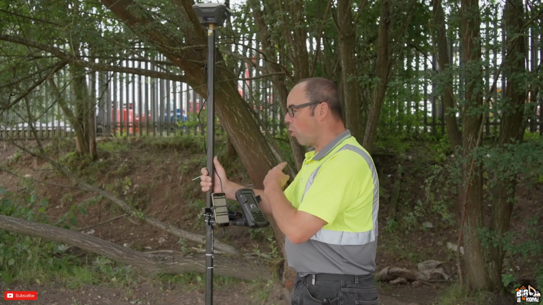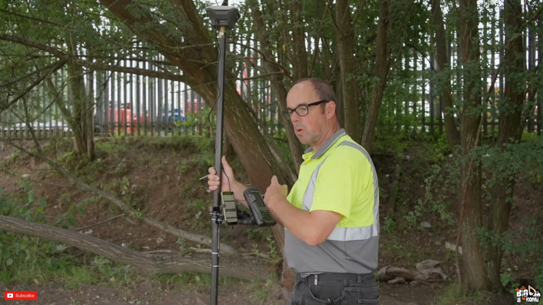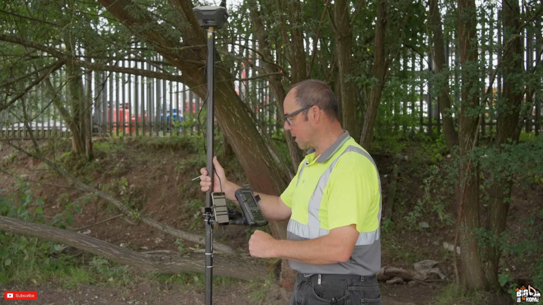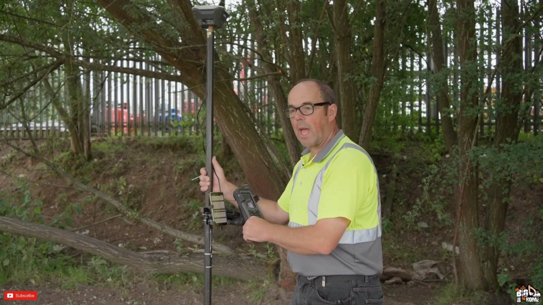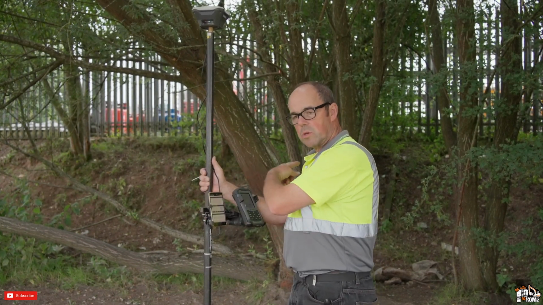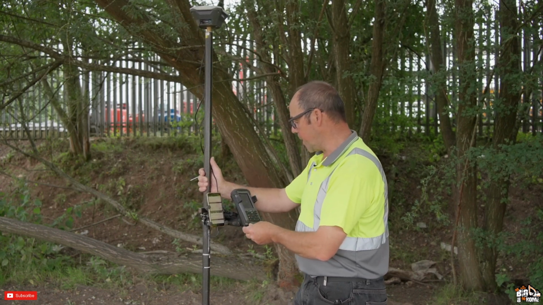If I wanted to record this tree, I'd have to do an offset solution, so I'd measure the distance out until I got a fix, and then I'd just plot it on CAD and say that the solution I took was 4 meters away from the center of the tree.